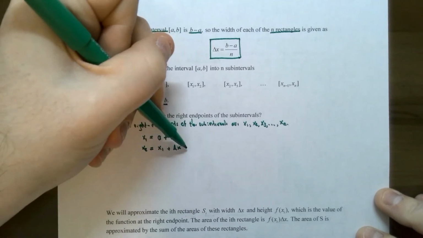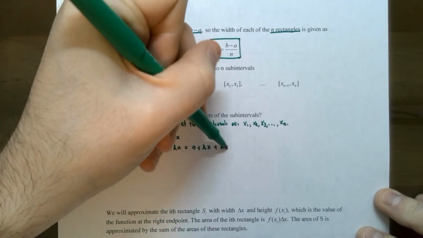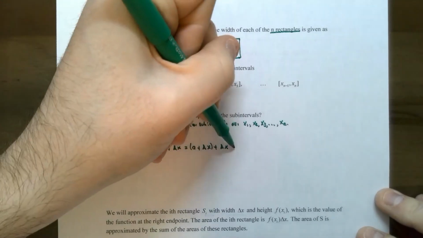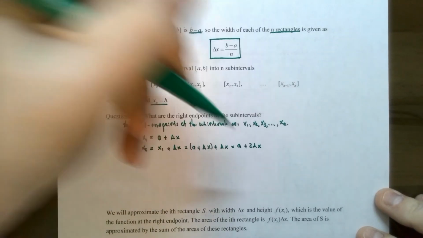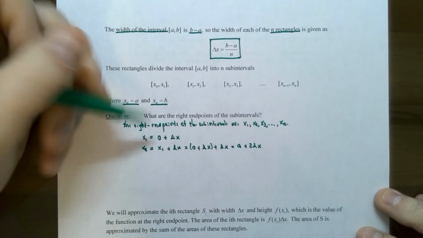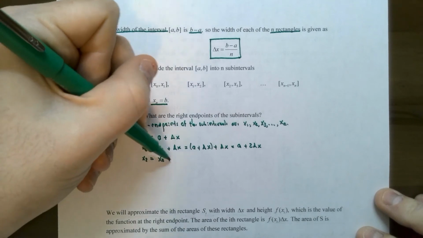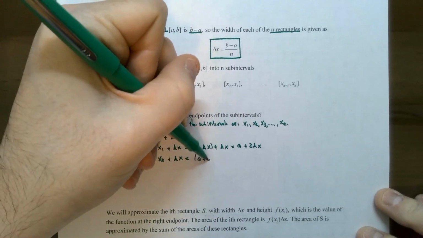And we know what x sub 1 is. It's a plus delta x. So that's x sub 1 in the parentheses. So this gives you the left endpoint plus 2 widths to get to x sub 2. And then x sub 3 you calculate the same way. It's x sub 2 plus delta x. x sub 2 is a plus 2 delta x.